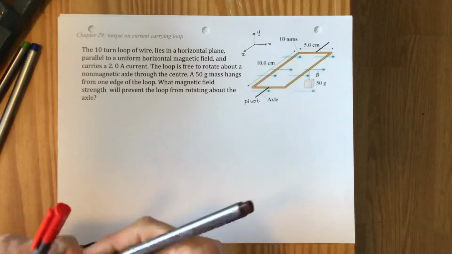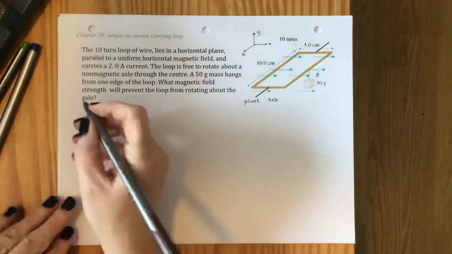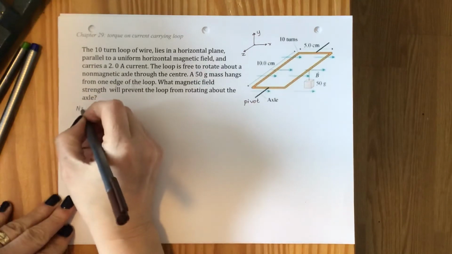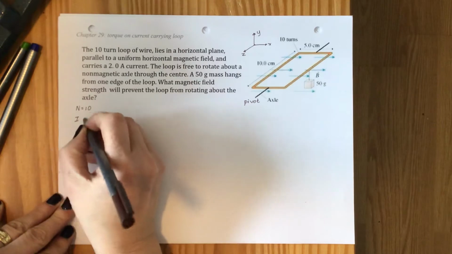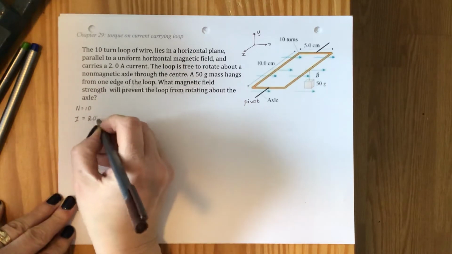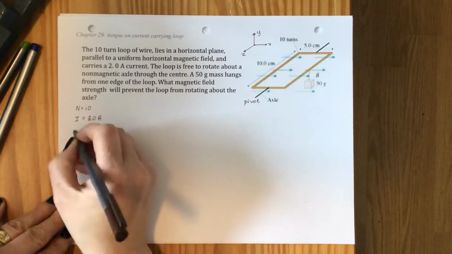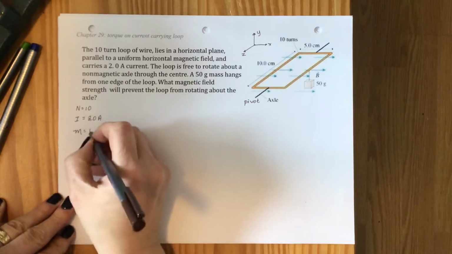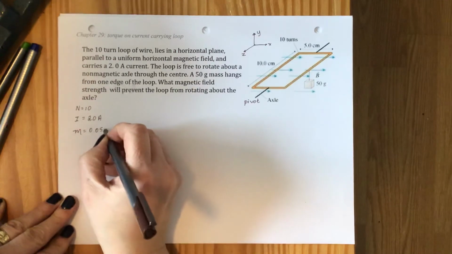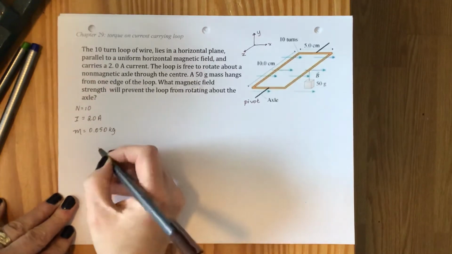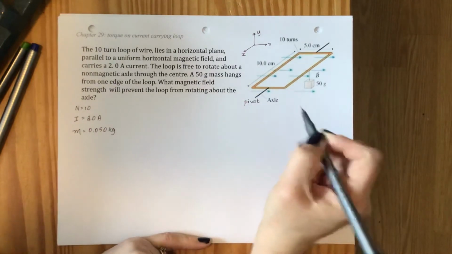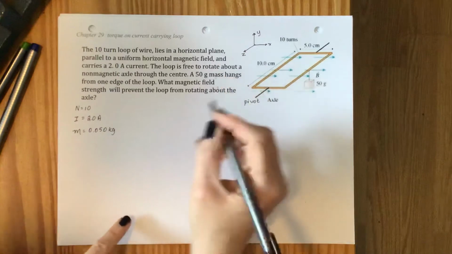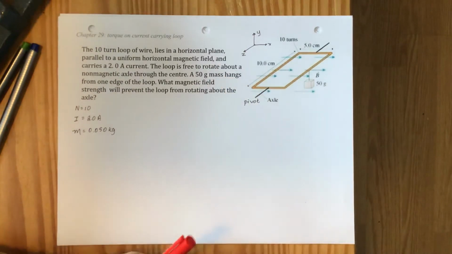So let's make a list of the things that we know right off the bat. The number of loops is 10, so N equals 10. The current flowing through the loop is 2 amps. The mass hanging off the loop is 50 grams, 0.05 kilograms. And this side length is going to be 5 centimeters. So we know that the net torque is going to be 0.